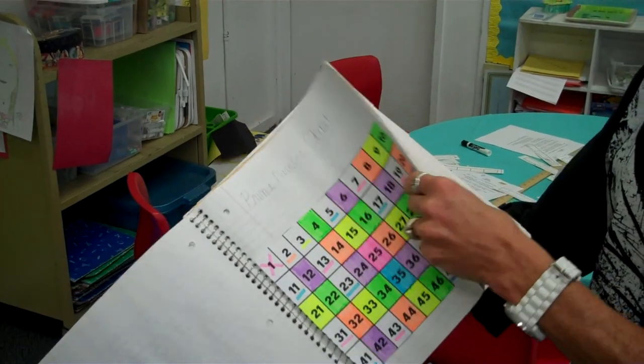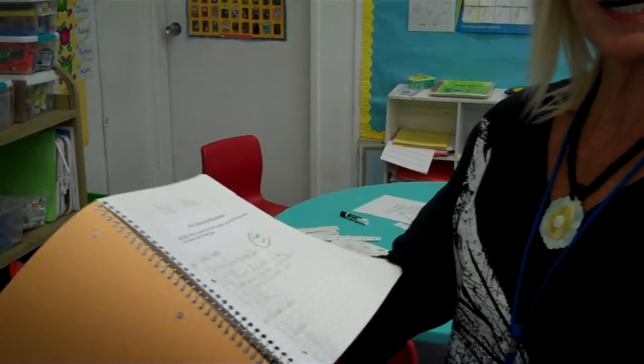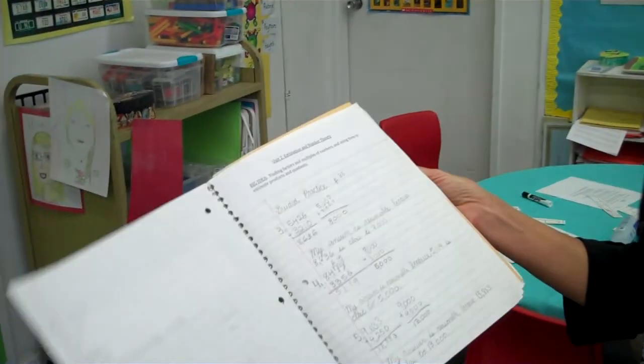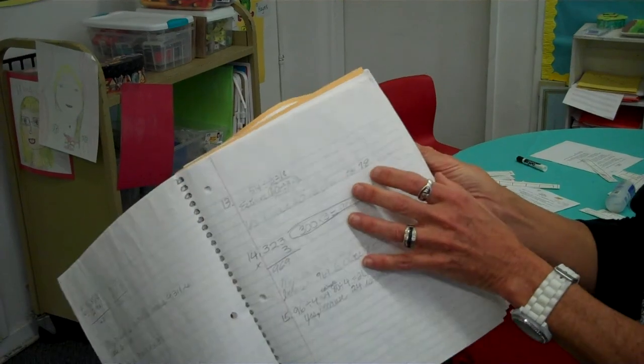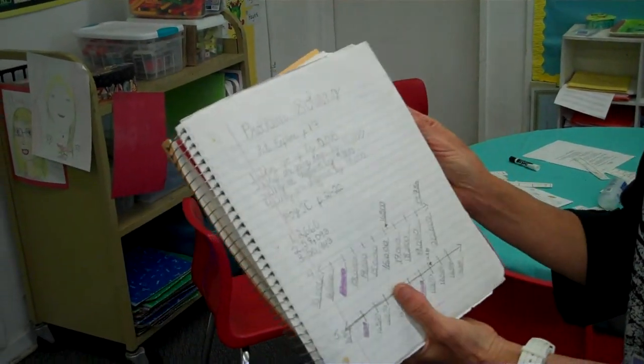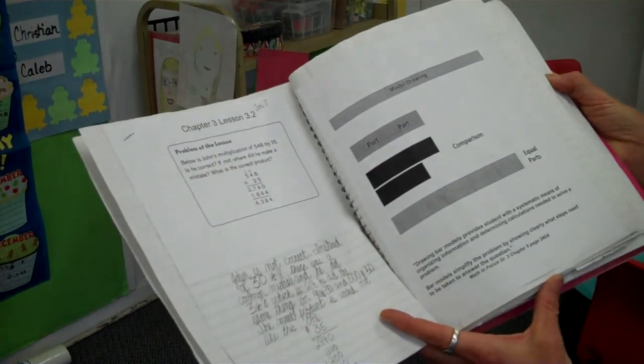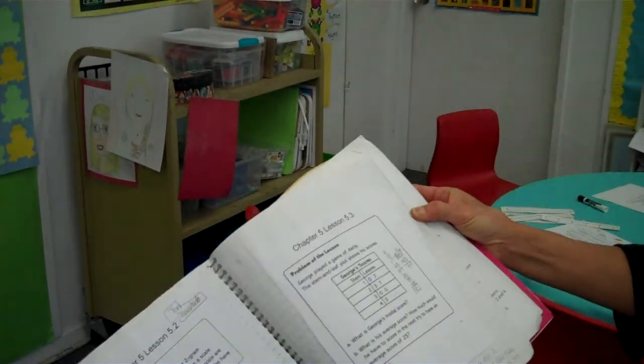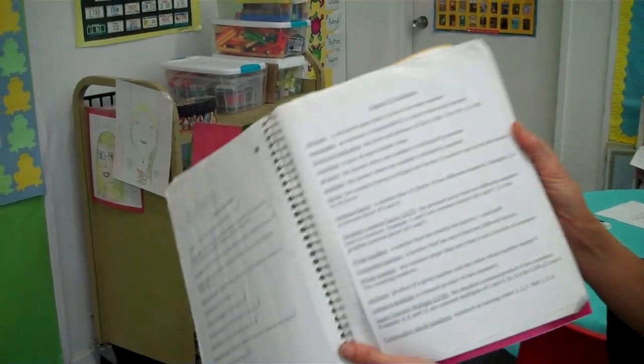Then we went into some other discussion type things when we made our prime number chart. Section 2 is more the big ideas of the chapters we're doing, and so we do some of our classwork in there as we go through our units. Section 3 is our problem-solving section where we do our model drawing and we do problems like the problem of the lesson we did today. Section 4 is our chapter vocabulary. So that sums up our notebook. Thanks for joining our class.